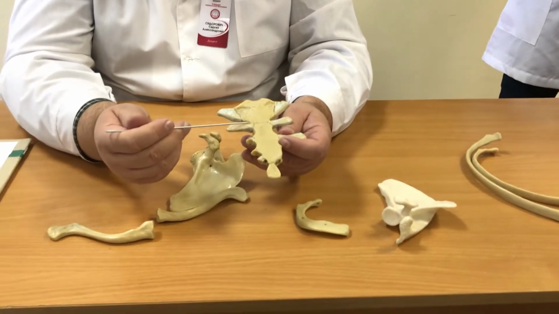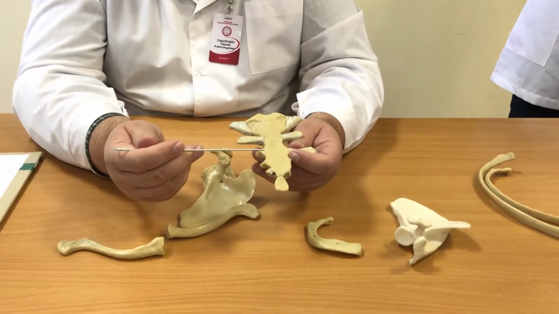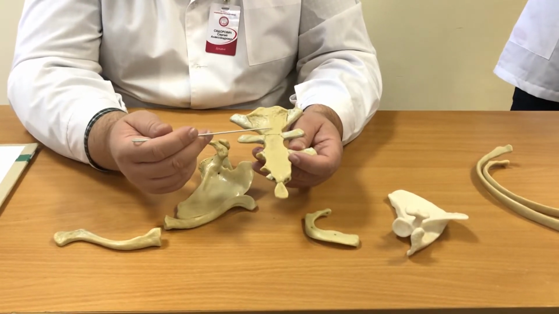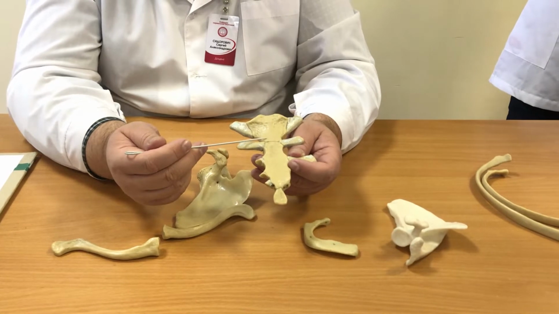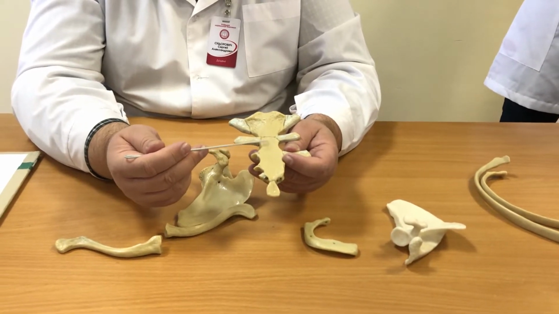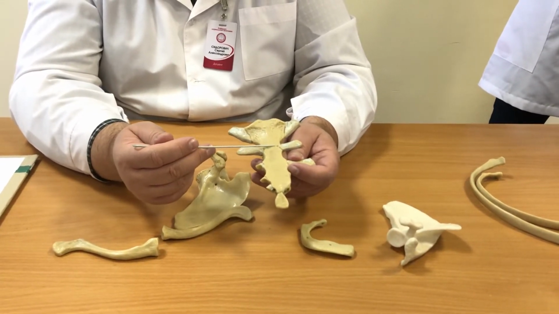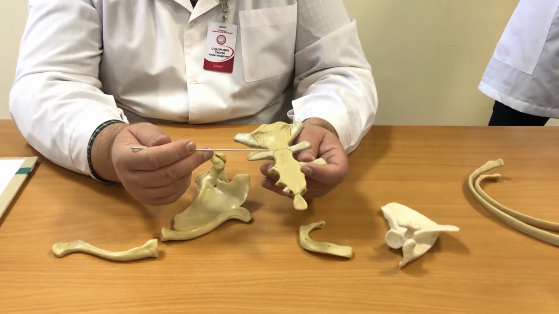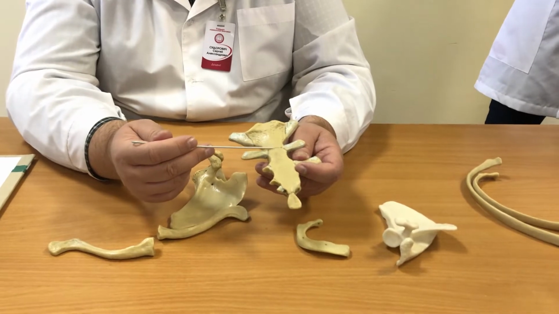And now, incisura costalis, 7 notches on the lateral side of the sternum. And last moment, the manubrium sterni is joined with the body, with corpus sterni, and makes an angle, angulus sterni. And the second rib is attached to the sternum opposite to this angle, opposite to angulus sterni.